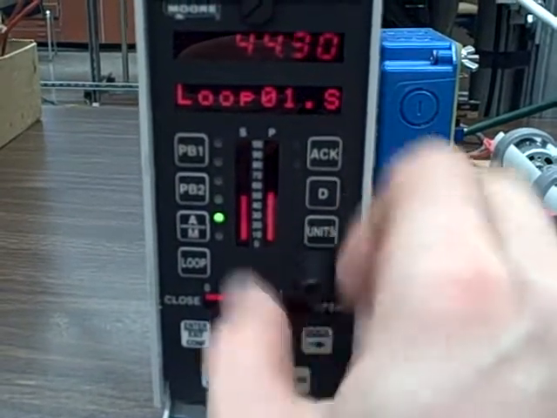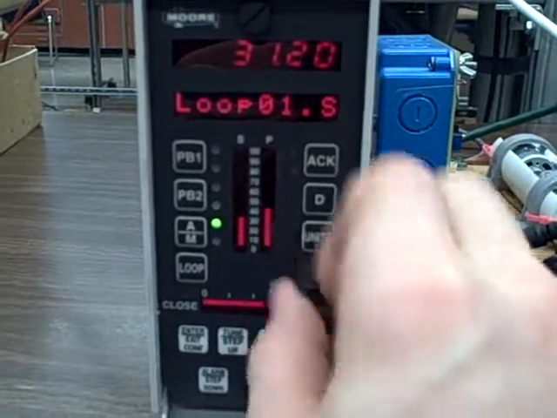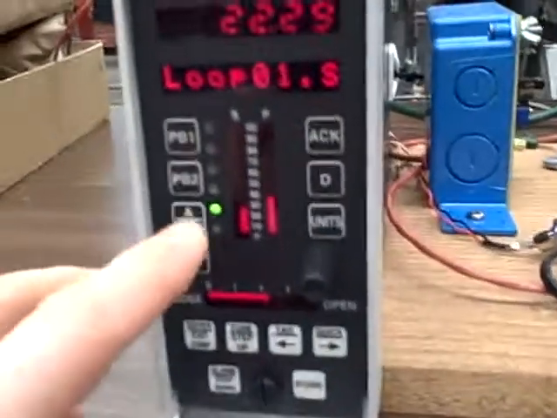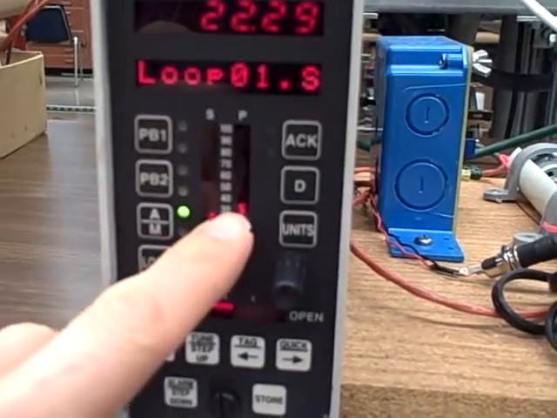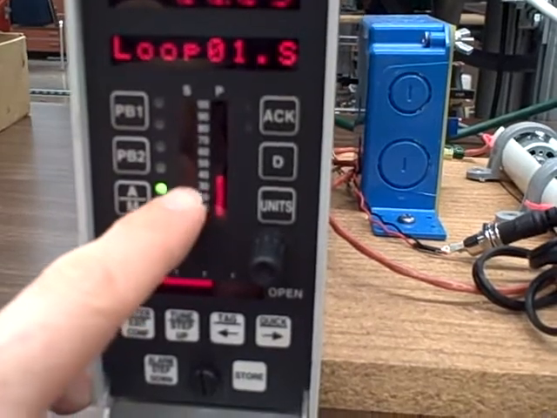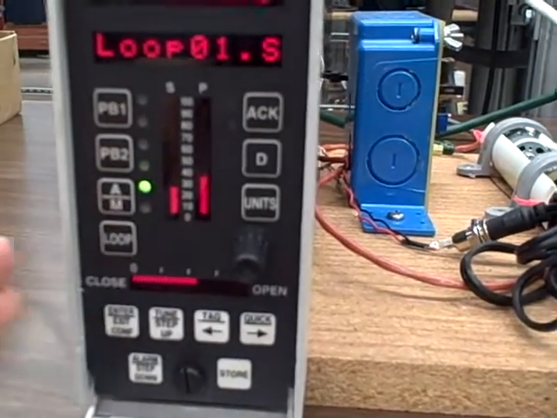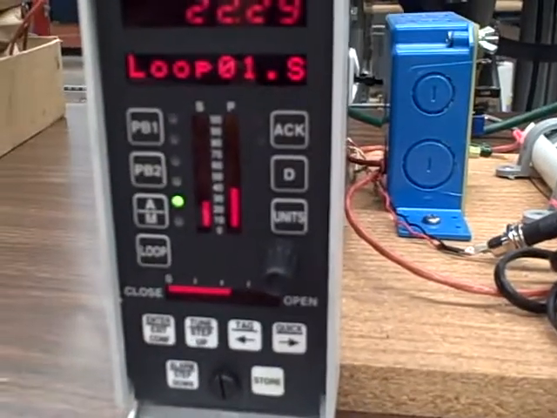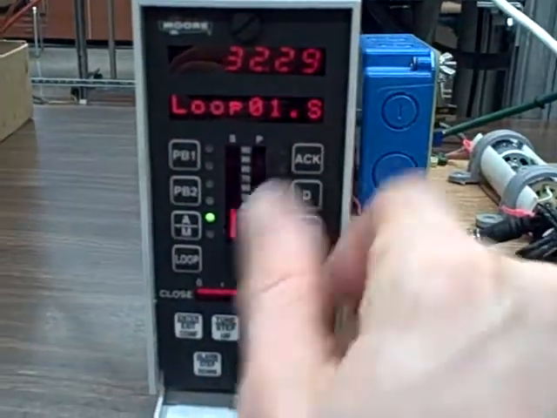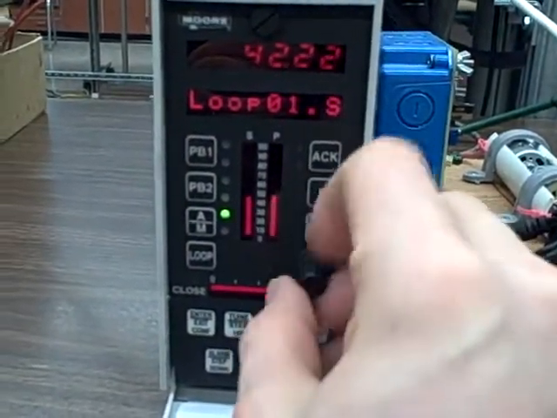But if I keep lowering the set point, we see the same phenomenon at the lower end. Notice with my decreased set point, my process variable is not able to fully achieve the new set point value. I'm left with an error or an offset that persists, and I will always have this when I'm dealing with proportional only control. The reason for this is how proportional control works.